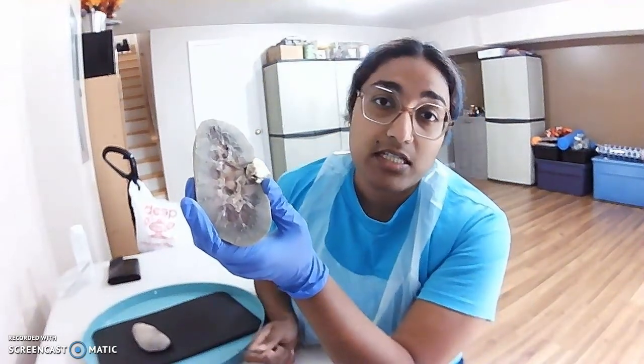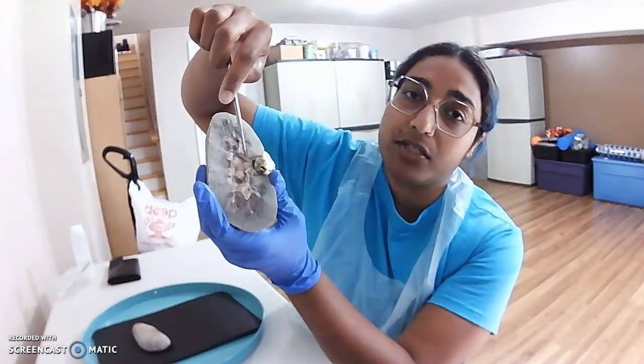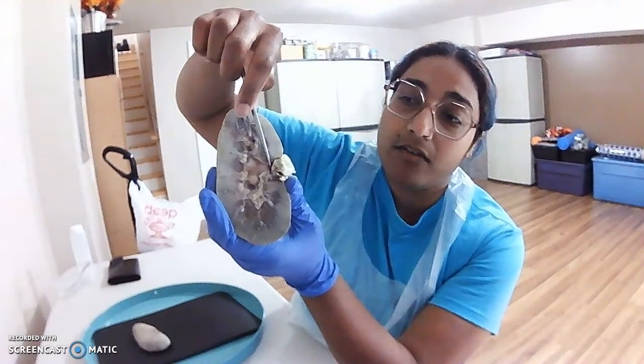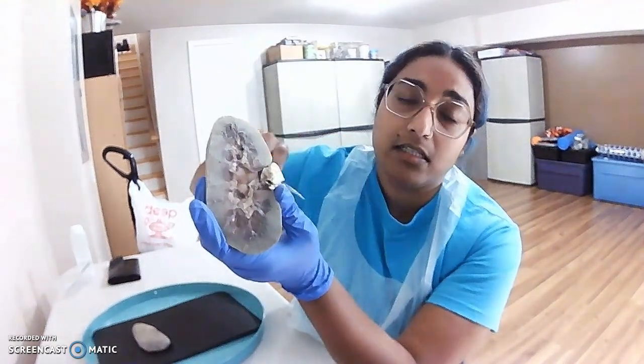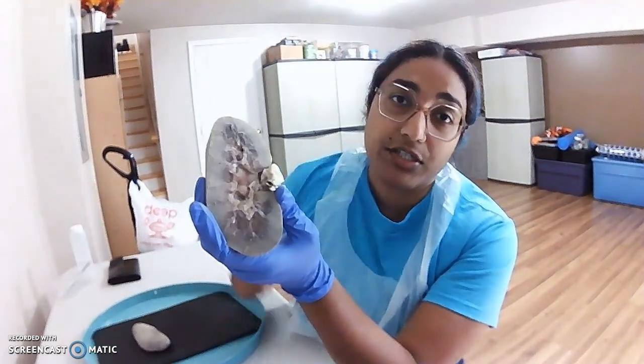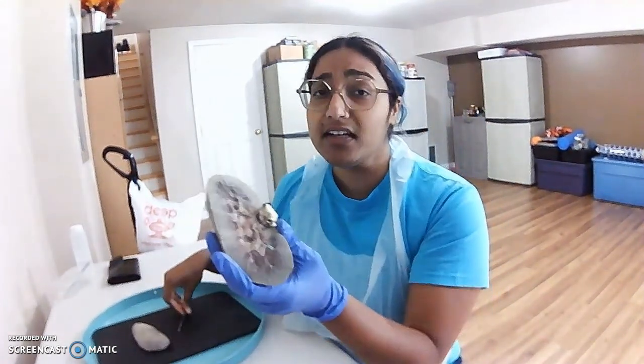Minor calyces drain into the major calyces, which merge into the renal pelvis. From the renal pelvis, urine is excreted from the kidneys through the ureters into the urinary bladder. There, it's stored and eventually voided through the urethra.